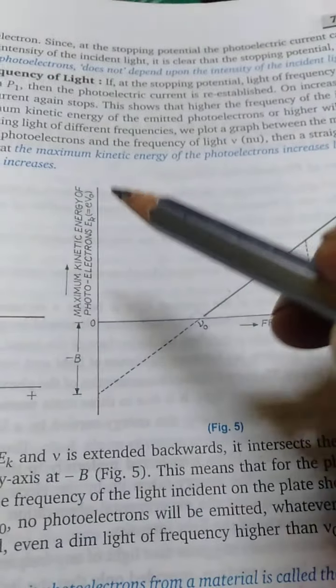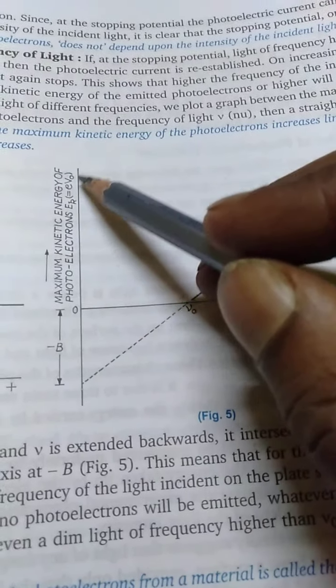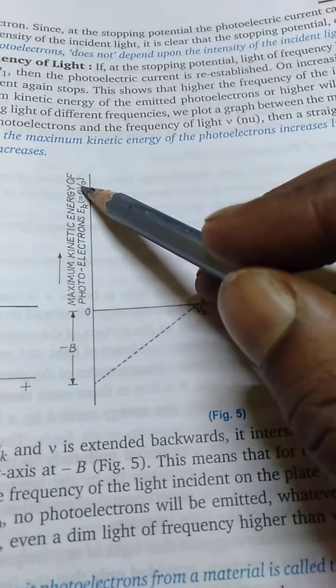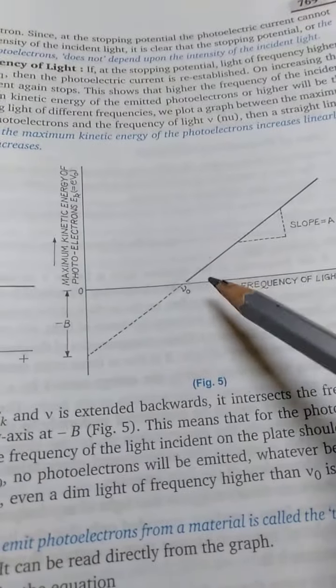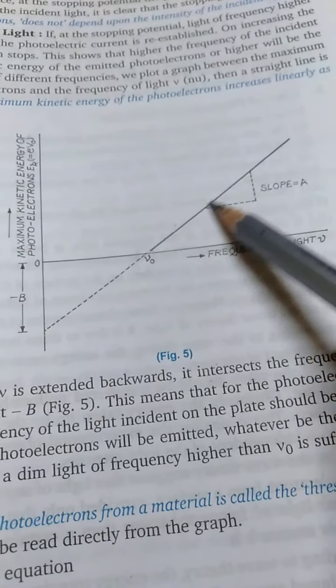Here we are plotting the graph of the maximum kinetic energy, that is eV0, against frequency. eV0 is the maximum kinetic energy of the electrons, and this is the frequency. We will see that this graph of eV0 and frequency is a straight line.